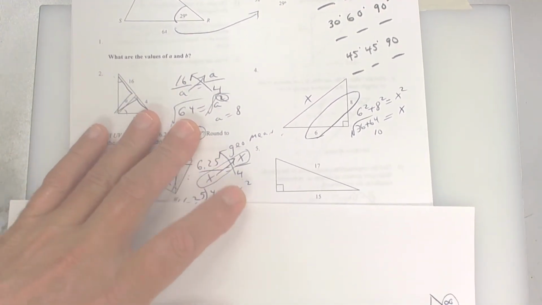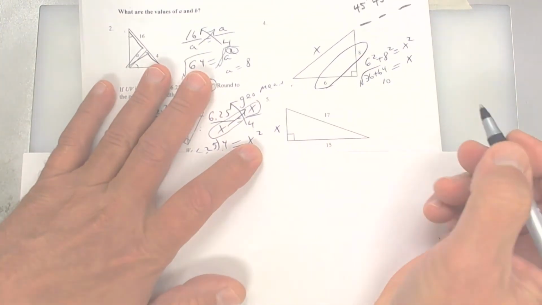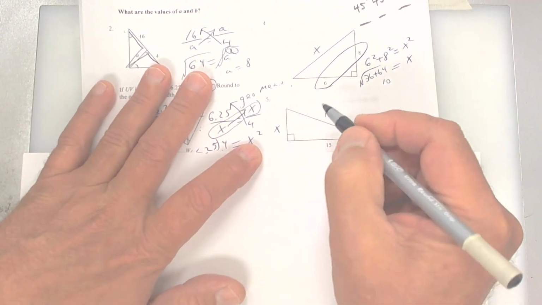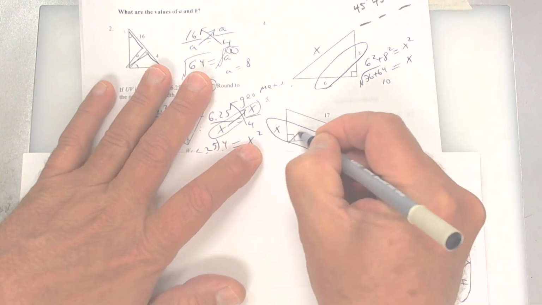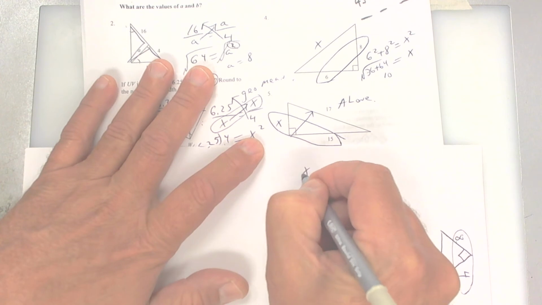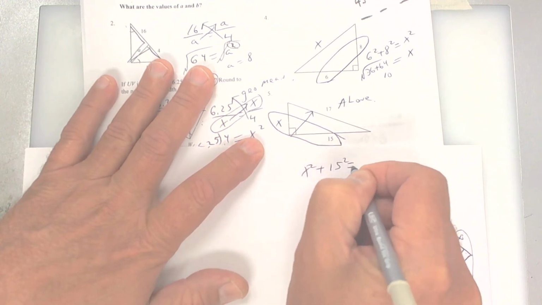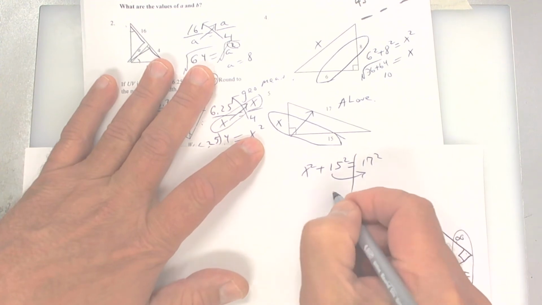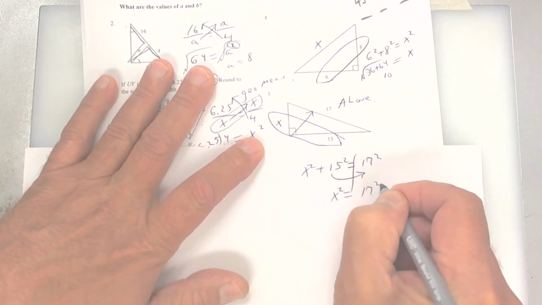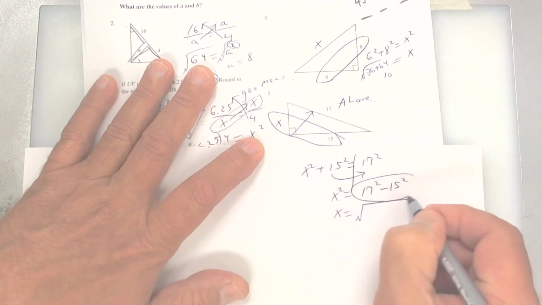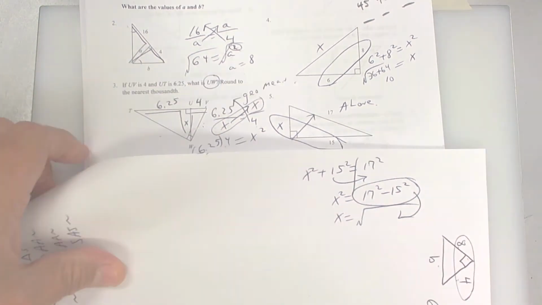Okay, this one right here, you're going to do Pythagorean's theorem. You can't do trig because you don't know these 2 angles here, or one of the two angles. So you're going to put your legs together. Okay, remember the hypotenuse is alone or by itself. So it's going to be x squared plus 15 squared is equal to 17 squared. And what you're going to do now is subtract 15 squared. So x squared equals 17 squared minus 15 squared. And x is going to be the square root of whatever that is. Okay? All right, let's go on. That's number 5.